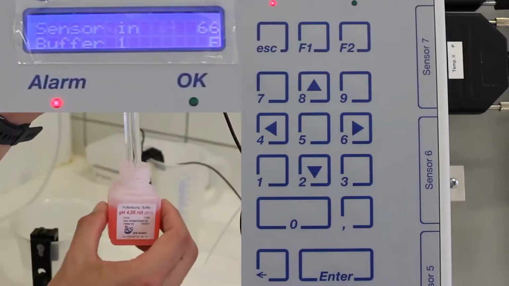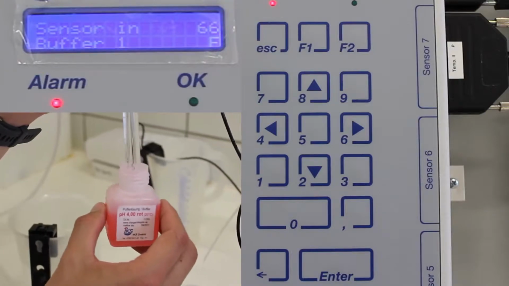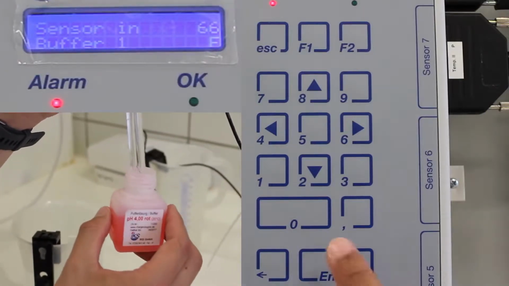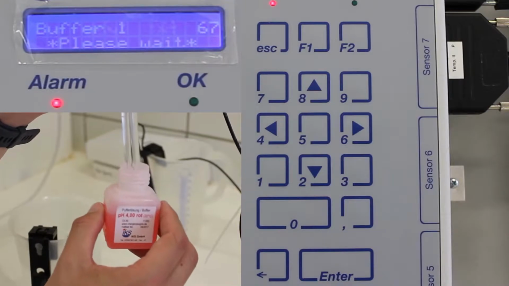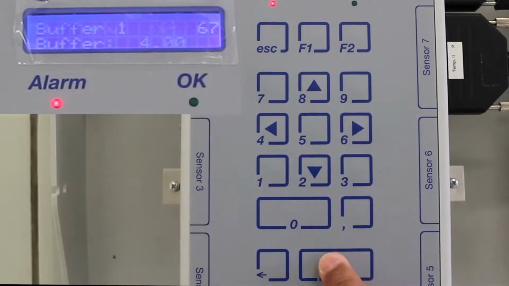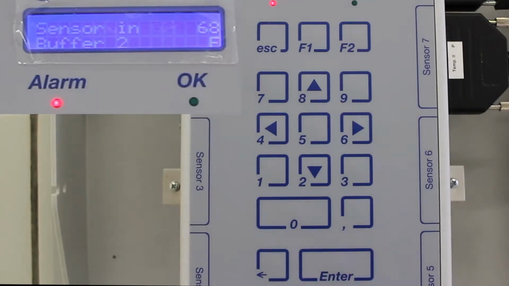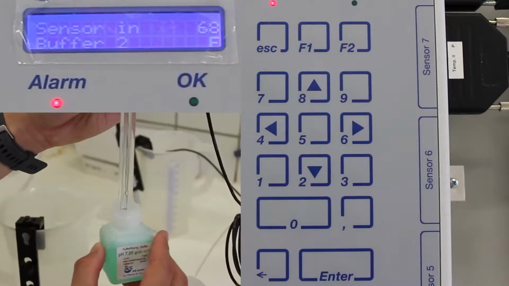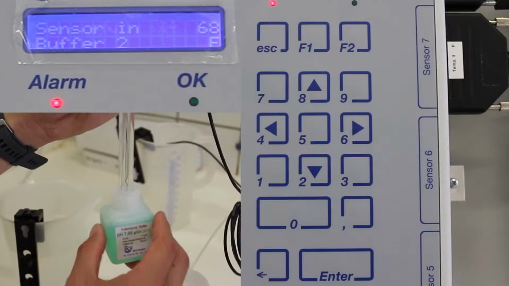Put the pH sensor into the buffer solution labeled 4 and then press Enter. Wait until the value 4 appears in the display. Then press Enter. Remove the sensor from the buffer, rinse it with distilled water, and dry it with a tissue paper. Place the sensor into the buffer solution labeled 7.